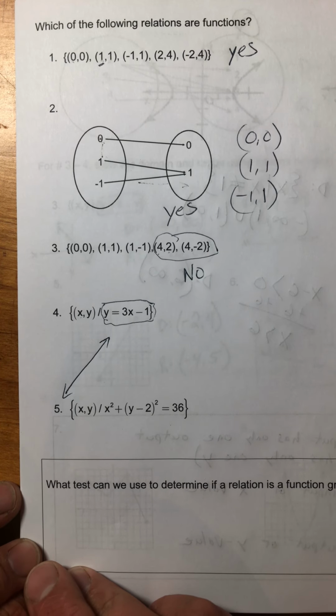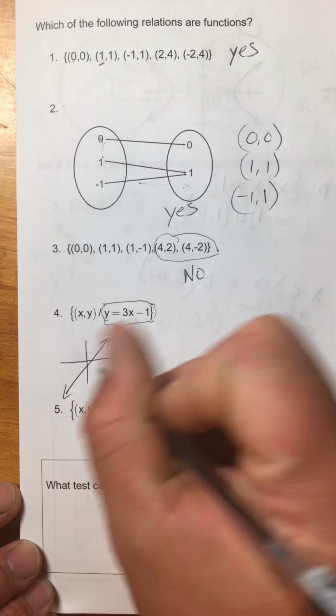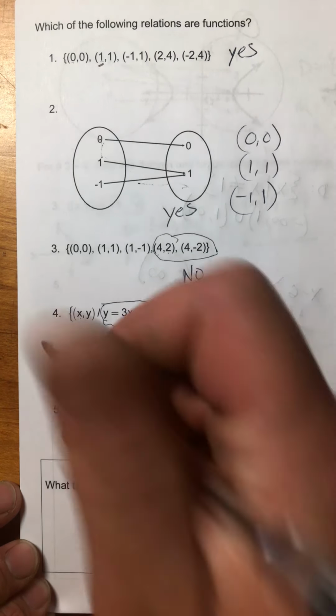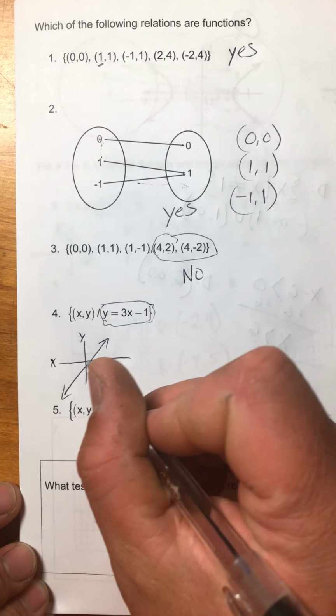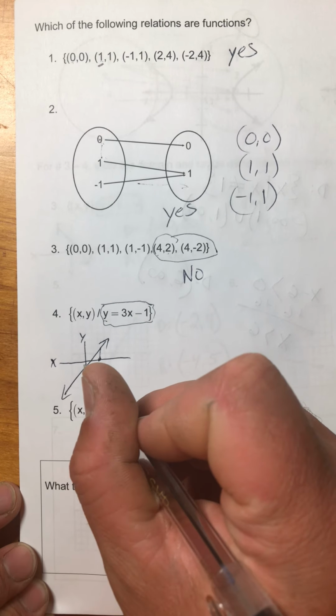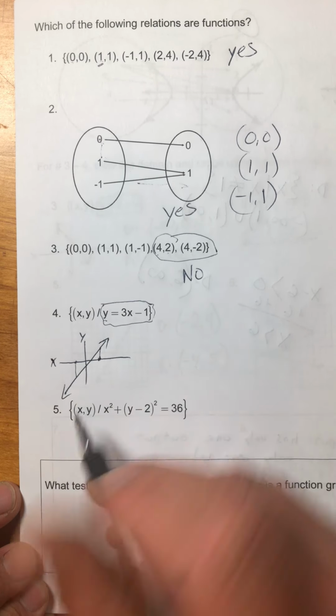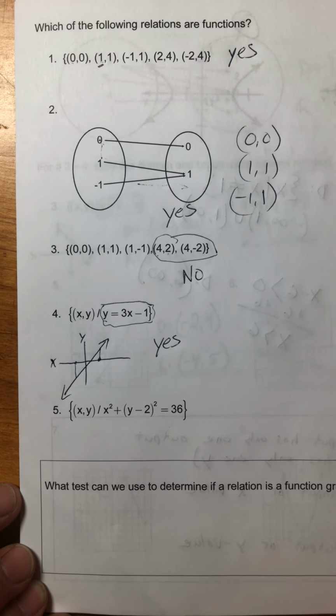Is that a function? Does each x have one y? If you were to graph it, it looks something like that maybe. There's my x, there's my y-axis. Each x, so if I went to this point, this x right here, it has one y, right? I would say yes, that's a function. Everything that's a line usually is, except for vertical lines.